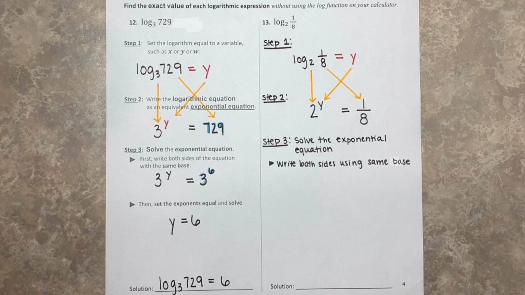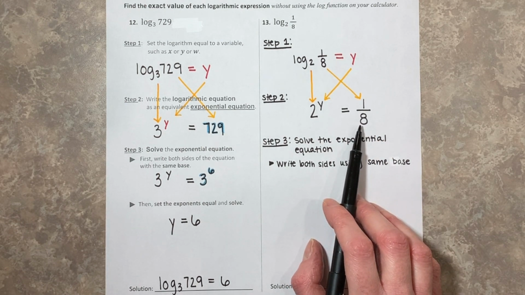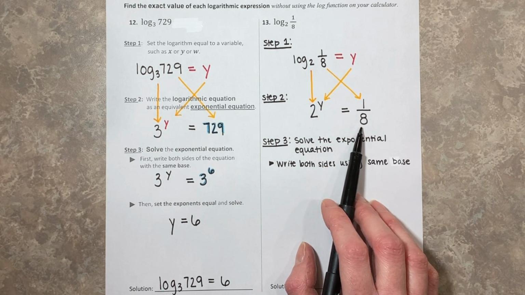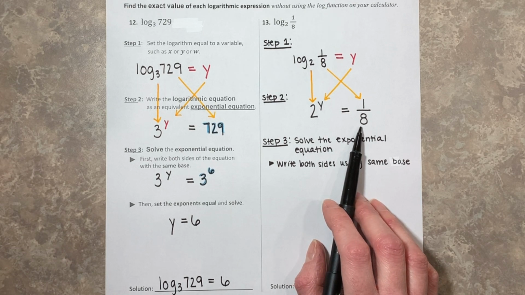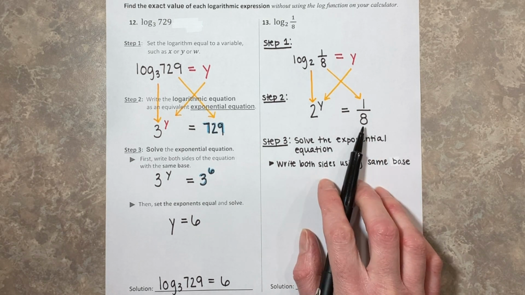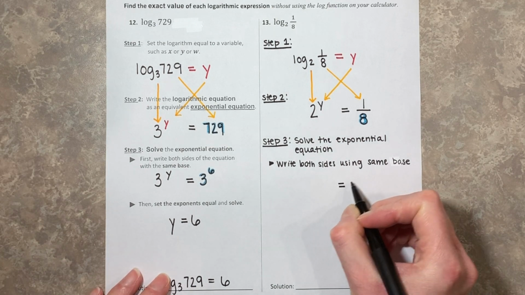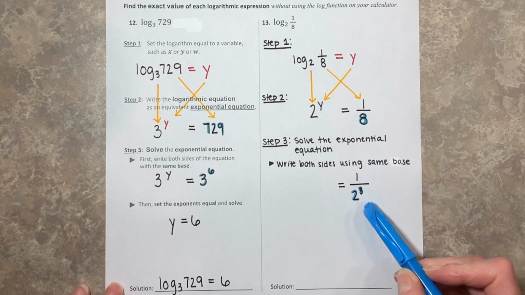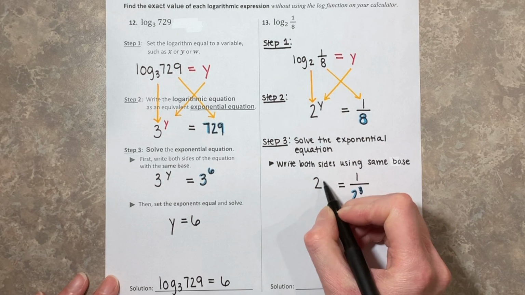Now that's a little bit tricky because we have this fraction over here. But let's just pay attention to the 2 and the 8. And let's start by thinking, can we rewrite 2 and 8 using the same base? We can, because we can rewrite 8 as 2 cubed. So let's rewrite the fraction as 1 over 2 cubed. So we've rewritten the 8 as 2 cubed, and now let's bring down the 2 to the y.